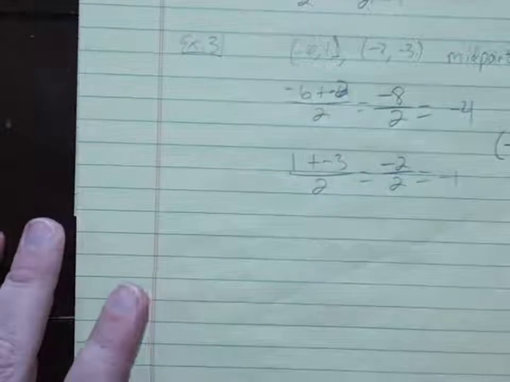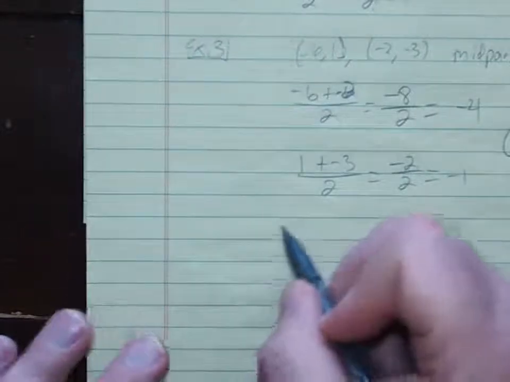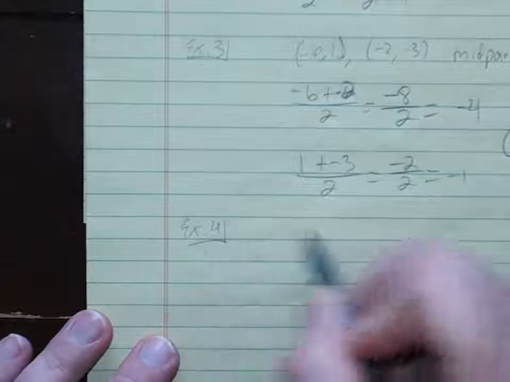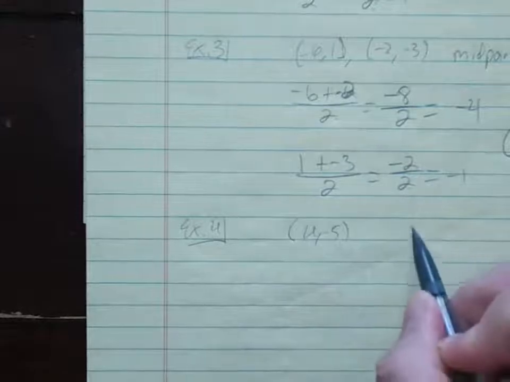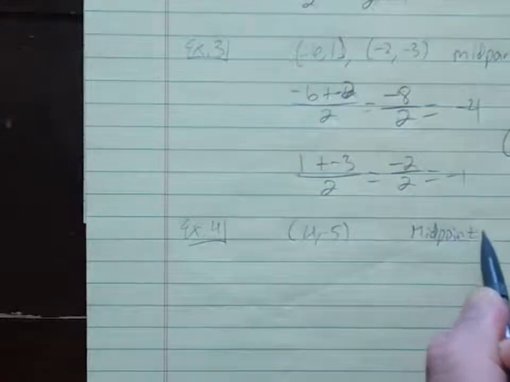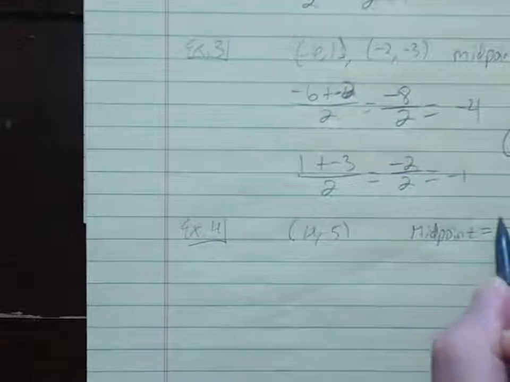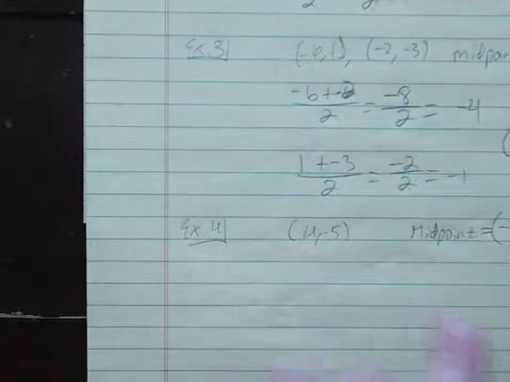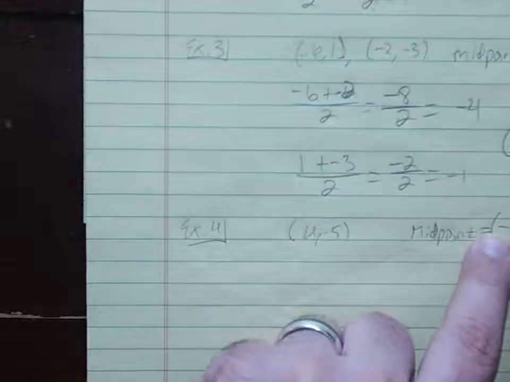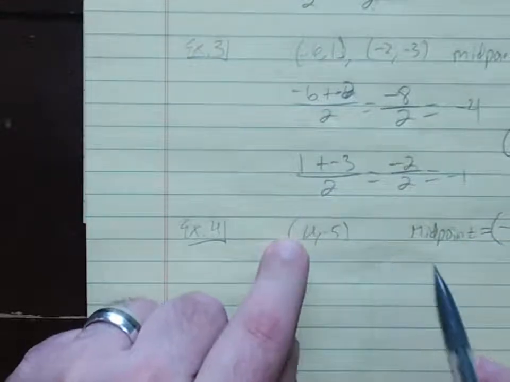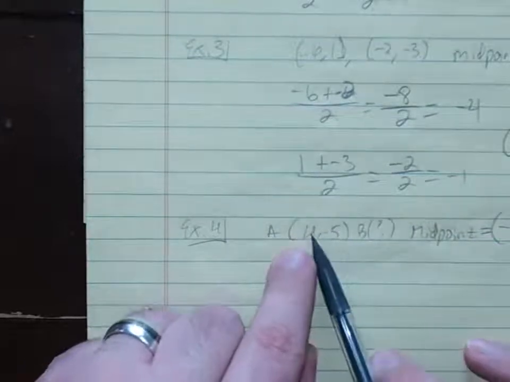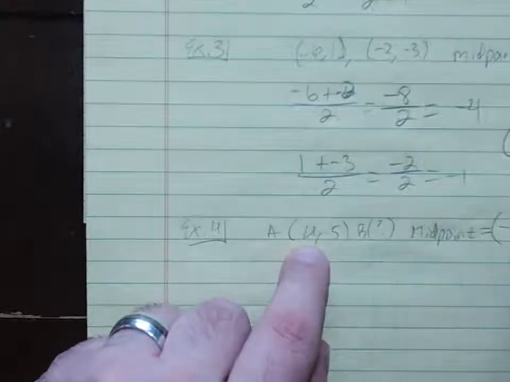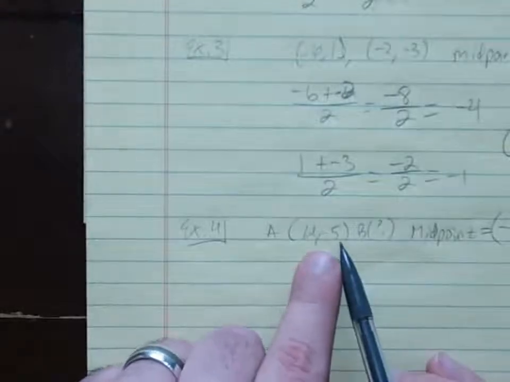Not a big deal. The fun comes when you are given something like, here's one of the points, say 4, negative 5, and I tell you that the midpoint is negative 3, 9. You're not going to average these. This negative 3 is the result of averaging 4 with something. Let's say this is point A. We want to know what's point B. We don't know. So when we average 4 with some x value from this other point, we get negative 3. We don't know what that is. Same thing with the 9. The 9 is the result of averaging negative 5 with something.